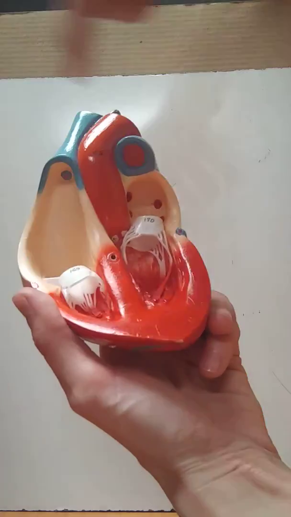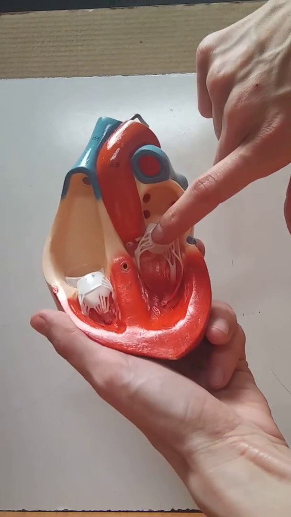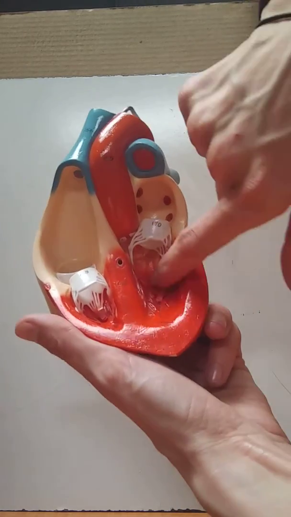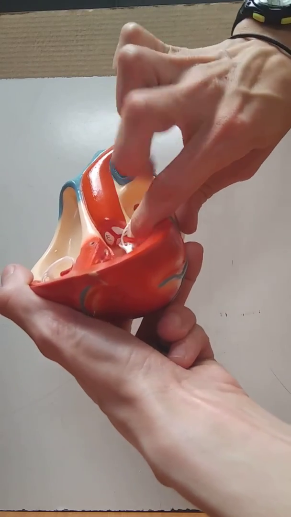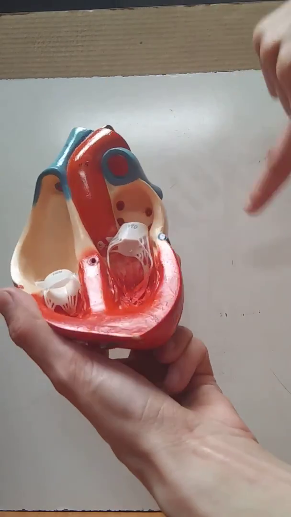So pulmonary veins into the left atrium, through the bicuspid or mitral valve, into the left ventricle, through the aortic valve, into the aorta, and then back again.